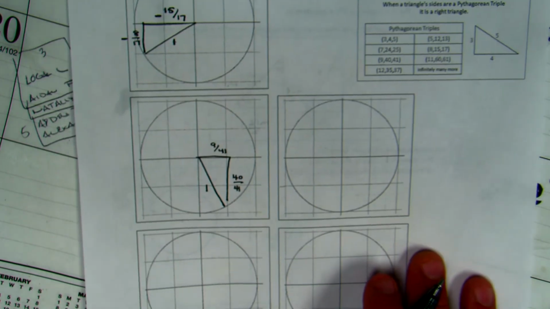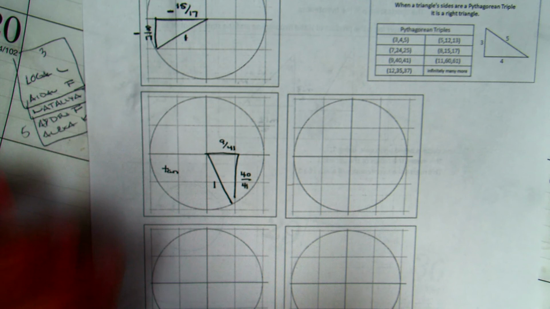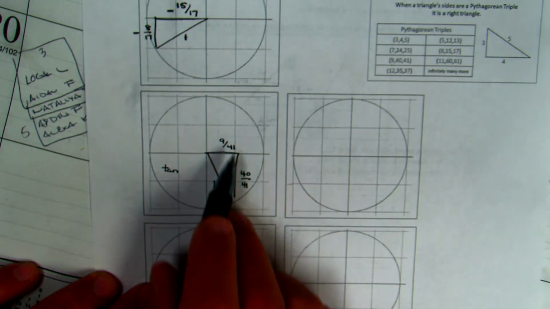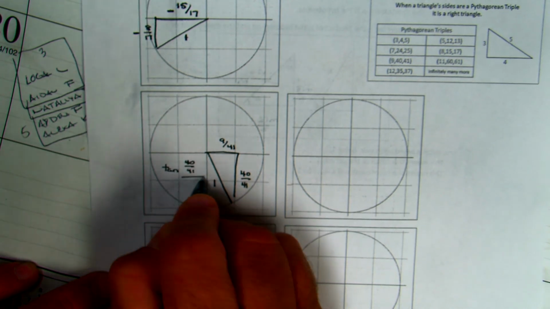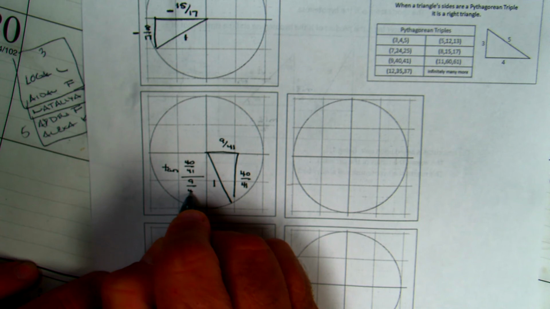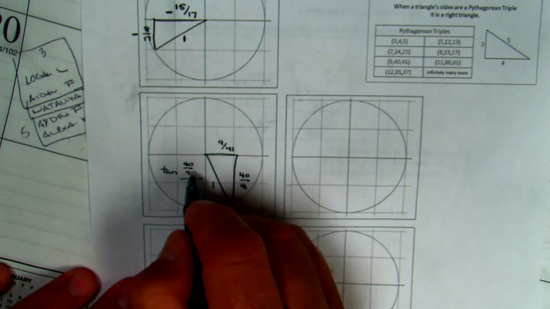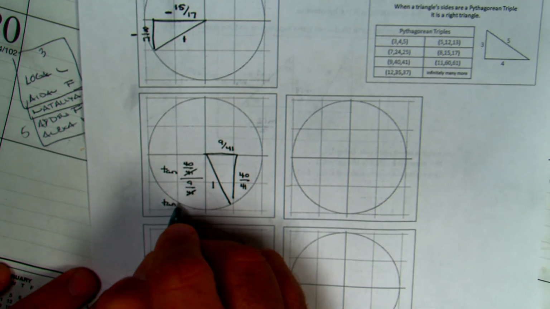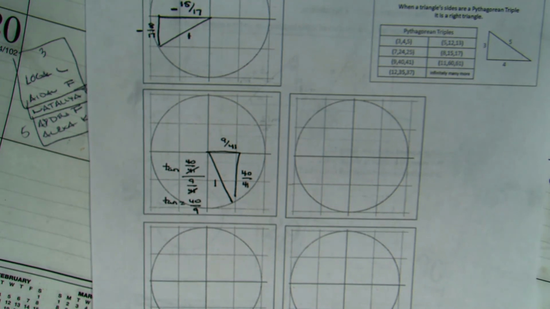Now, the very last thing about this, tangent. Tangent is defined as opposite over adjacent. So the opposite is 40 over 41, and the adjacent is 9 over 41. If we wrote that as a complex expression, hopefully you would recognize that the 41s would do what to each other? Cancel out. So the tangent would equal 40 over 9. So you don't have to worry about the denominators with setting that up.